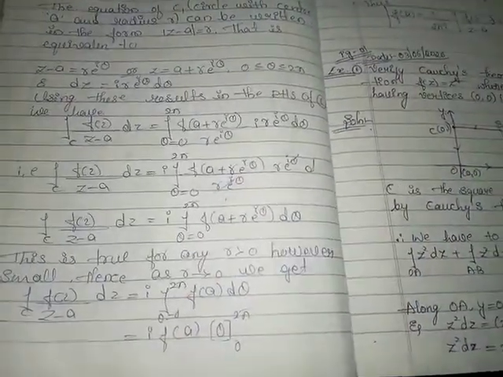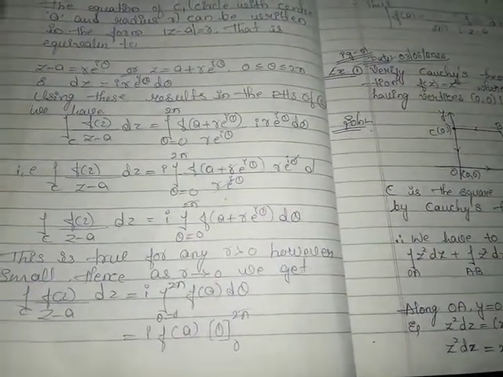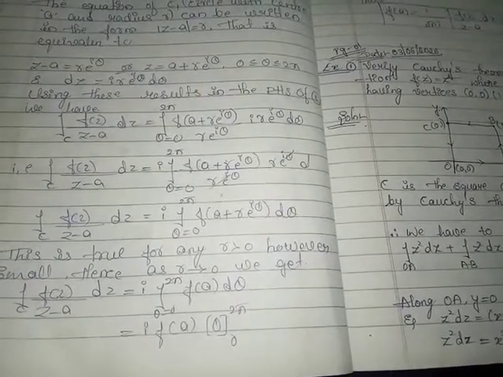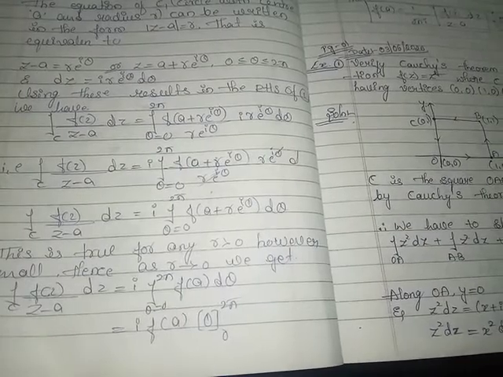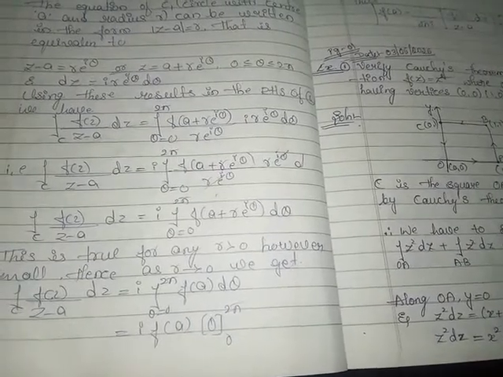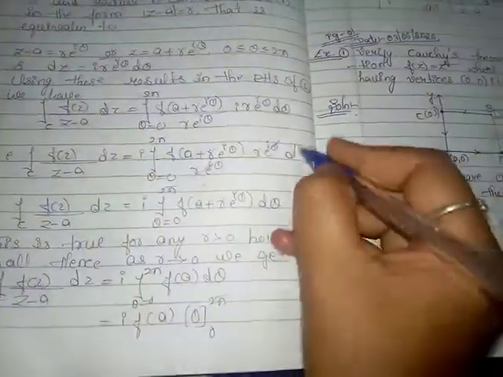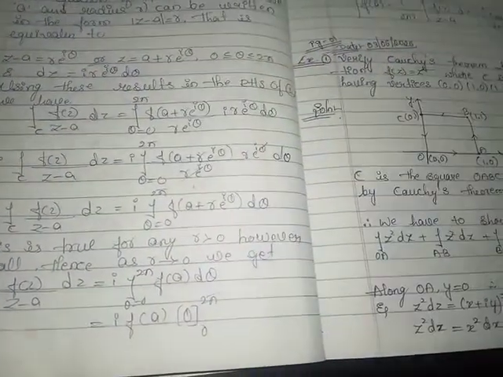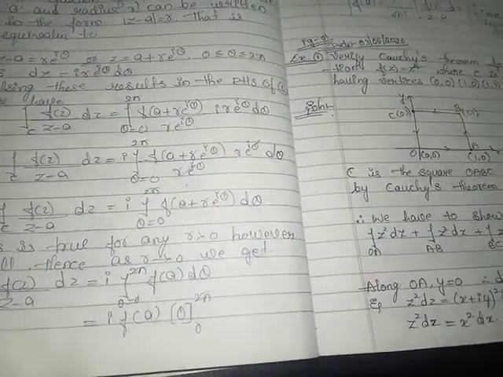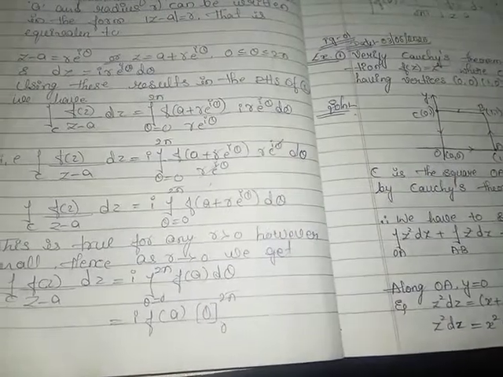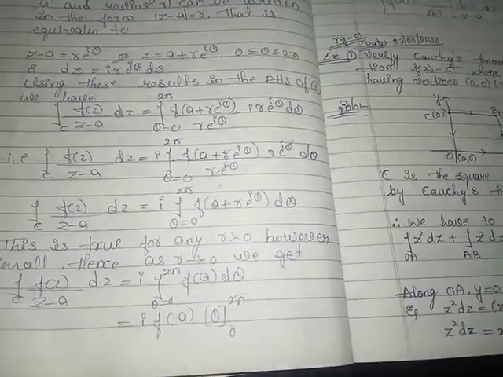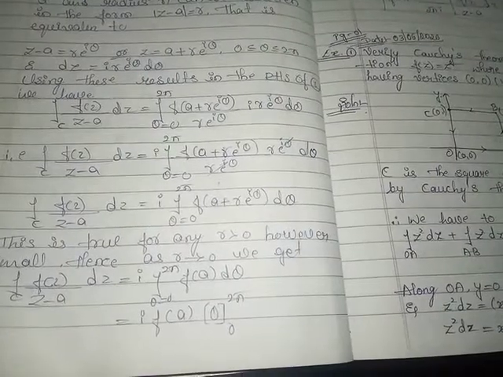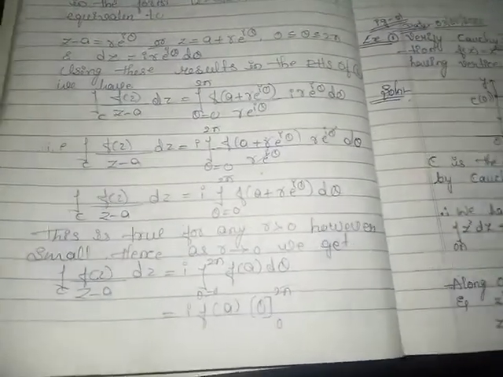Next, simplify. Here i is constant, take it outside the integration. The integration from 0 to 2 pi f of A plus r into e raised to i theta divided by r into e raised to i theta into r into e raised to i theta into d theta. r into e raised to i theta cancels. Simply remaining is i into integration from 0 to 2 pi f of A plus r into e raised to i theta into d theta.